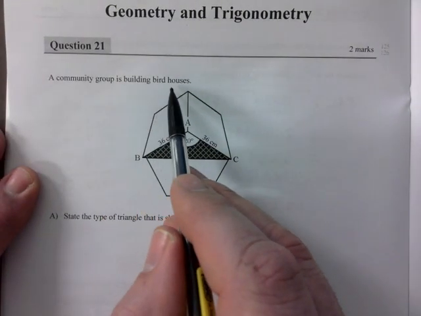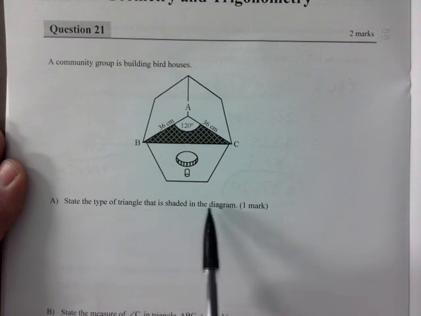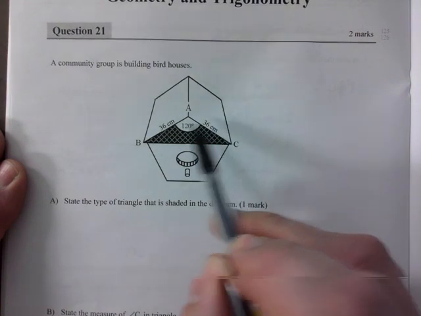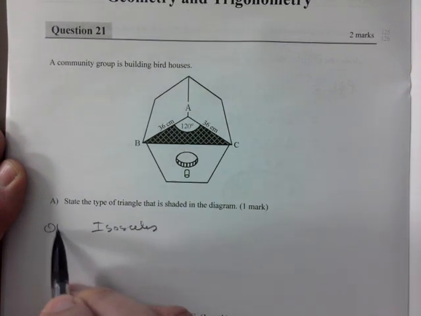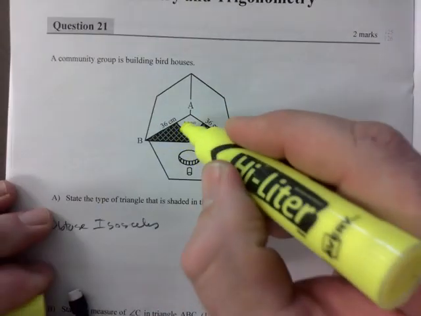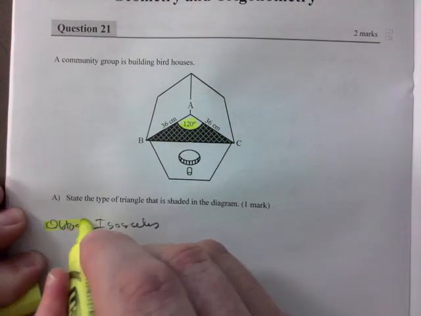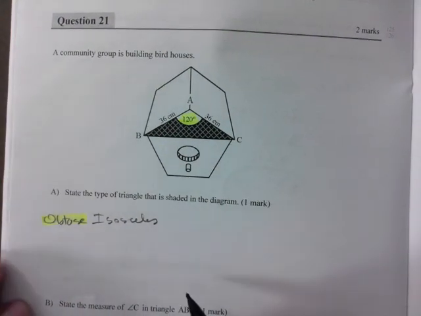A community group is building birdhouses. State the type of triangle that is shaded in the diagram. Isosceles, there you go. Yes, obtuse. Obtuse because of this, right? Because of that, it's obtuse. And then it's isosceles, obviously, because the two sides are the same.